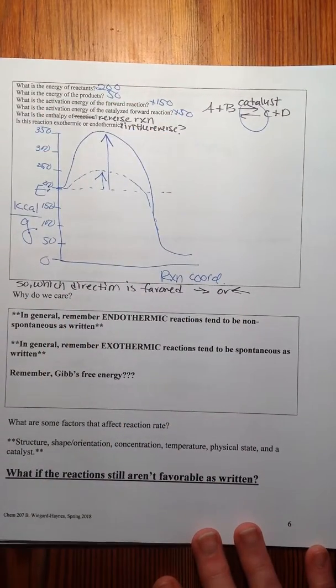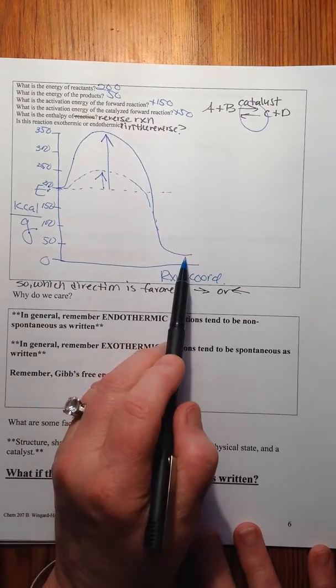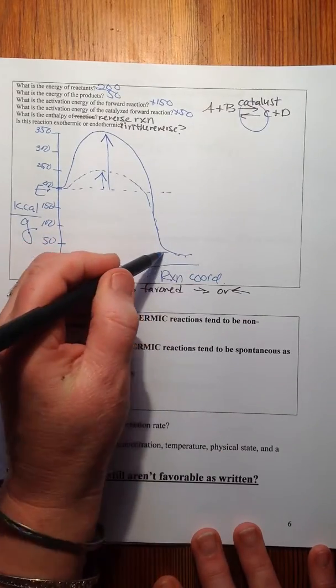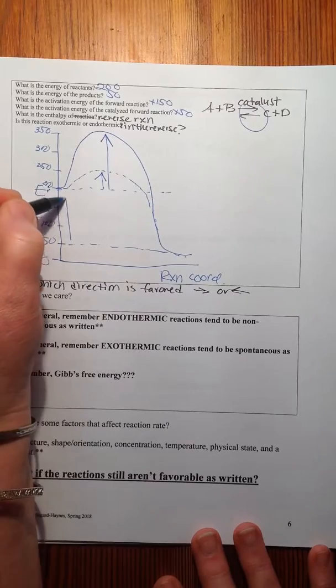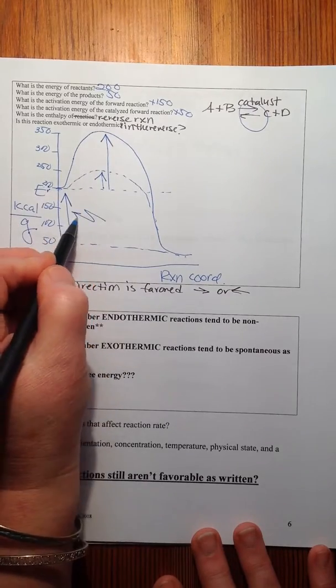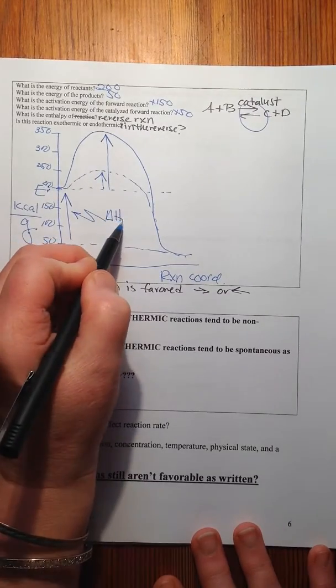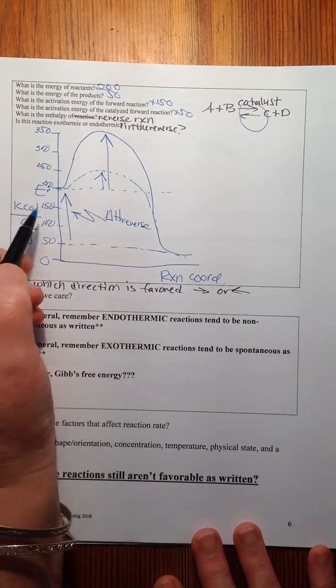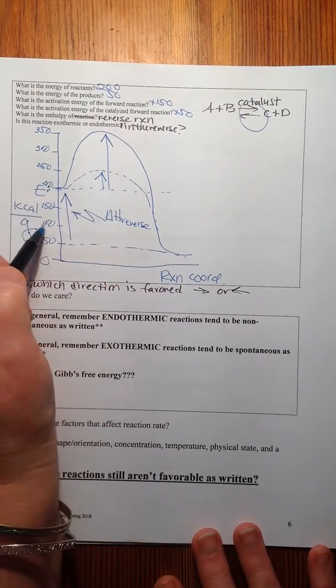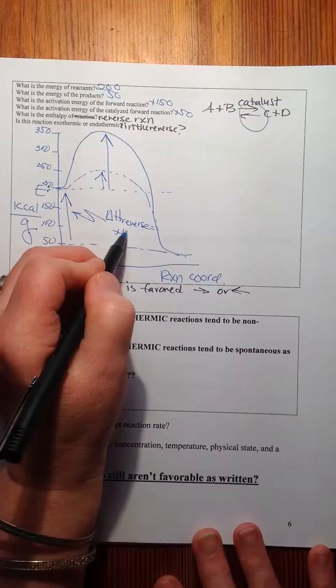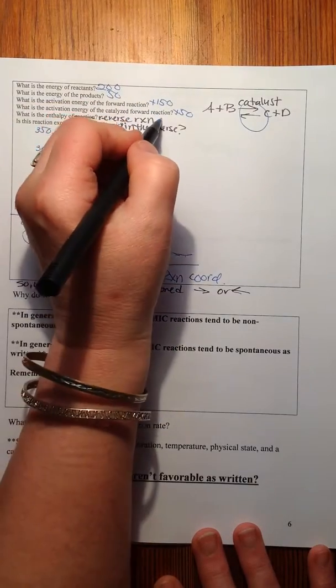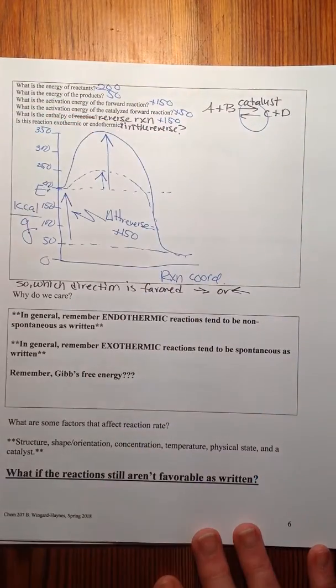Okay, so now I want to go backwards. I'm going to start at 50, and I'm going to end at 200. So the enthalpy of the reverse is positive 150 kcals per gram.